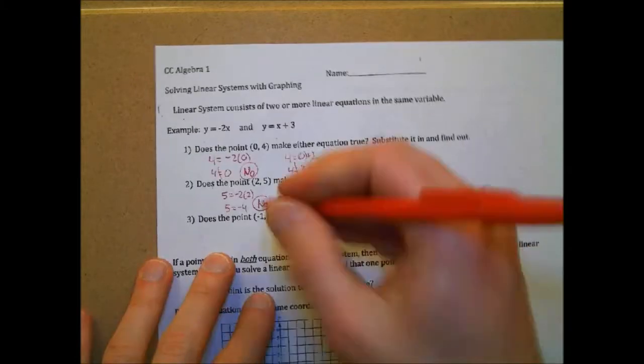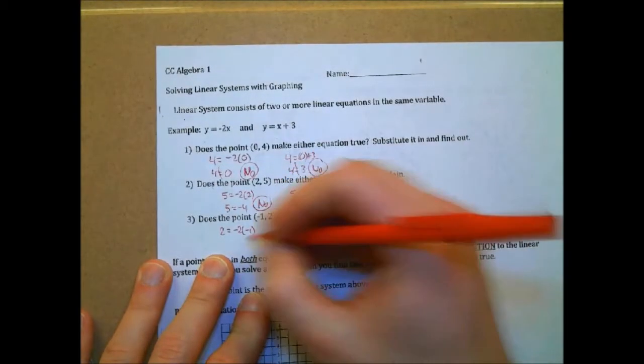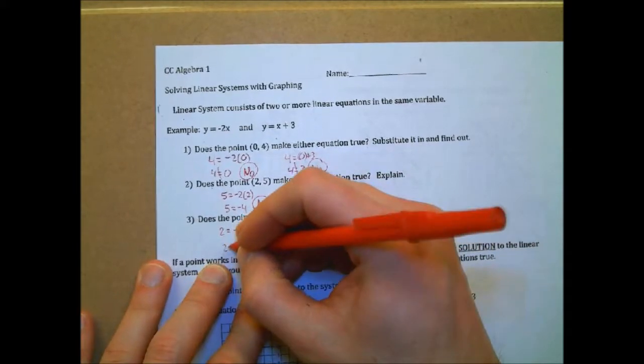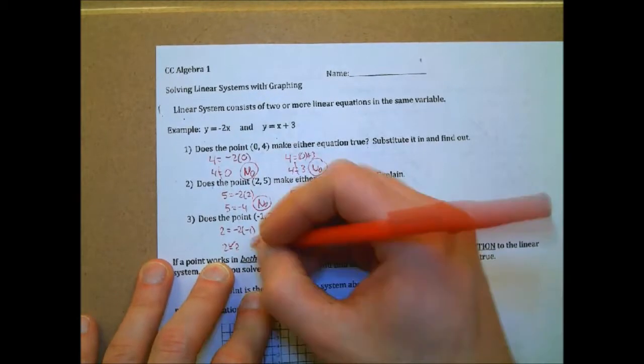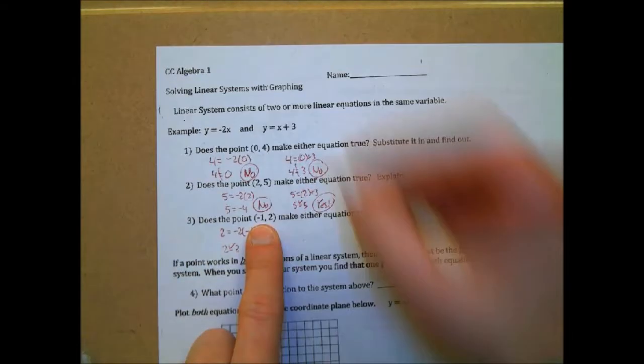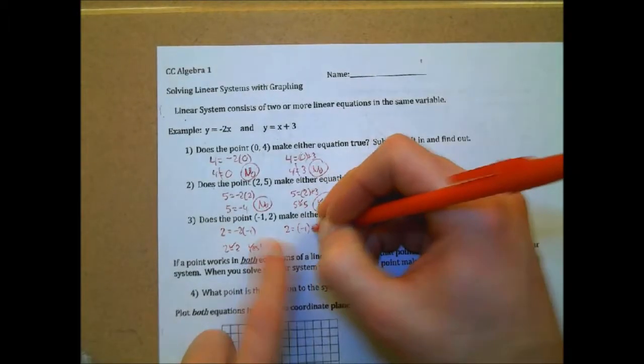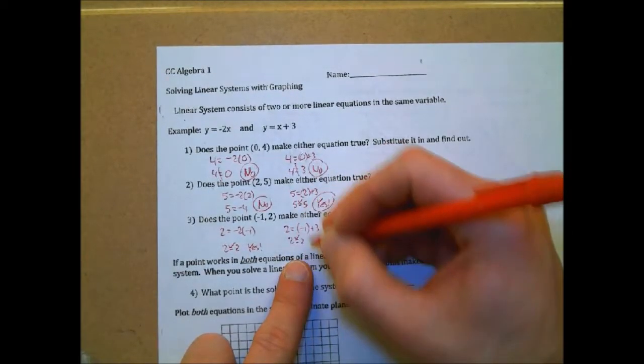And I'll just go ahead and do this one. I think you guys get the idea there. So again, we'll plug the negative 1 in for x. Negative 2 times negative 1 is 2. Check. It works. So yes. Now let's again check it in the second one here. 2 in for y, negative 1 in for x. That gives us 2 equals 2. Check. It works. Yes.